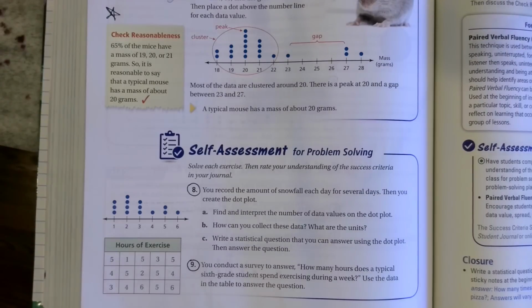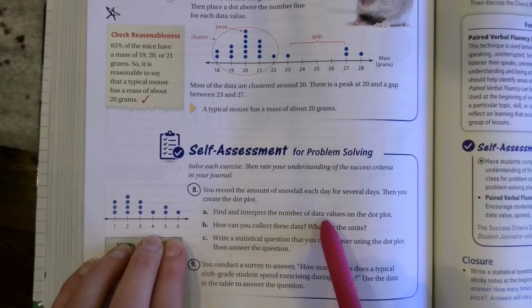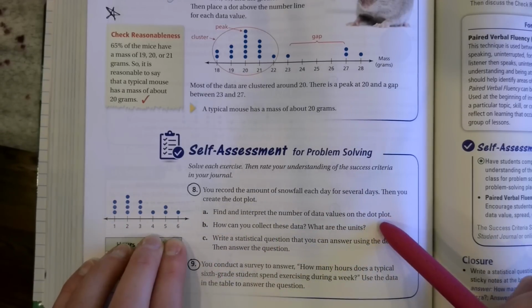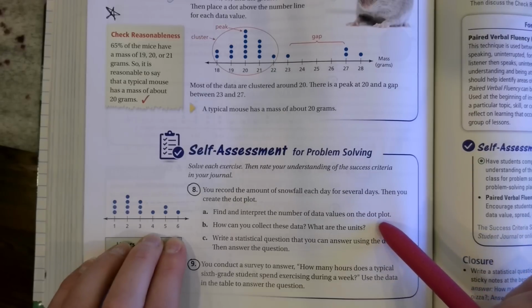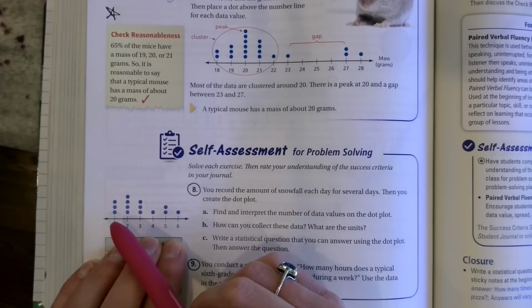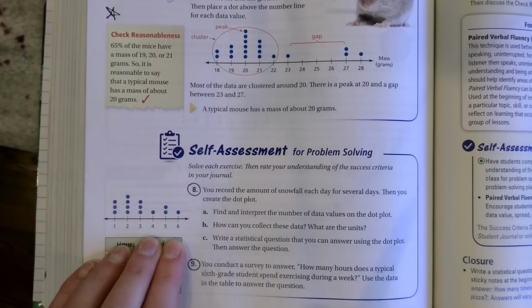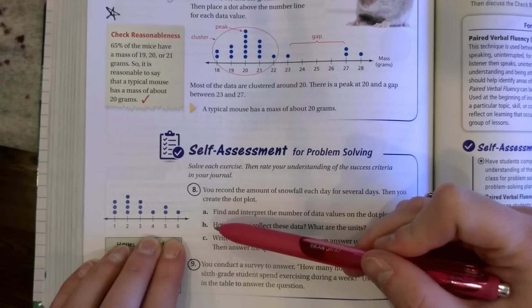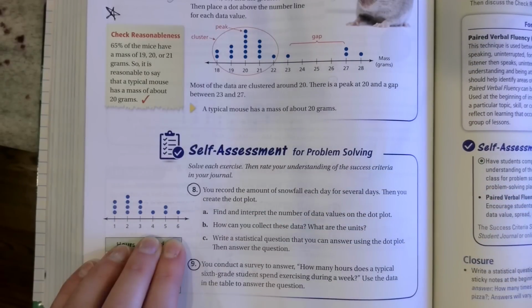Okay, let's do these last two problems together, and then we might do another one just to make sure that you fully understand. So this one right here, you record the amount of snowfall each day for several days, then you create the dot plot. So here's your dot plot. Find and interpret the number of data values on the dot plot. So remember, find and interpret, you count them all, 1, 2, 3. Why don't you go ahead and pause the video and answer A, B, and C.